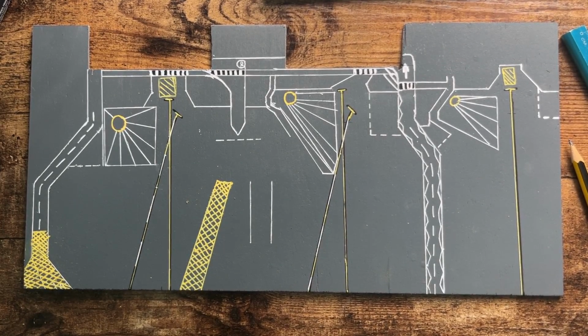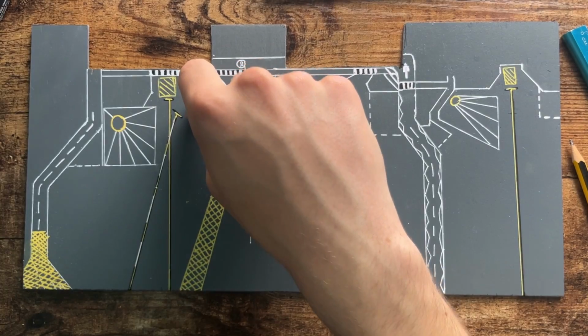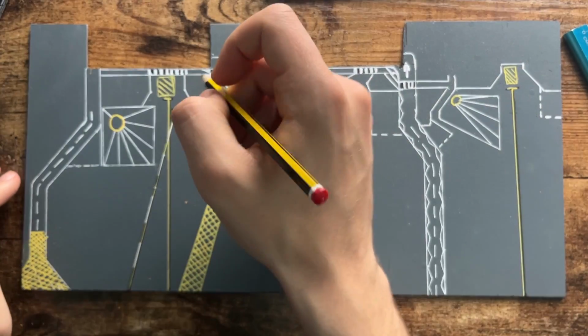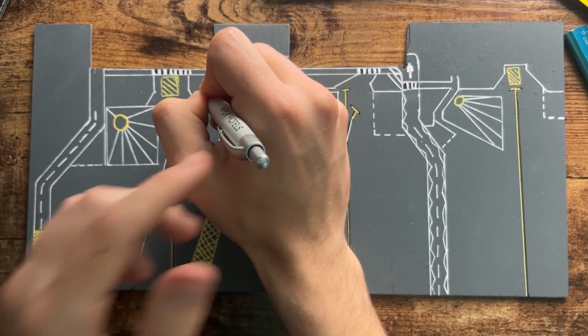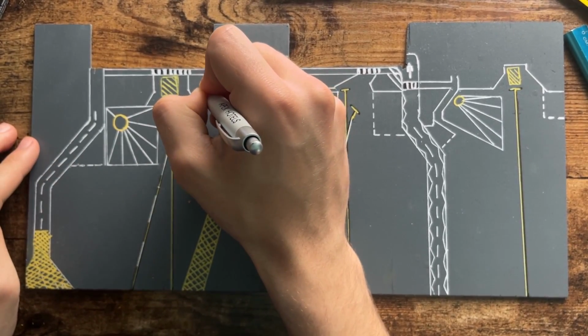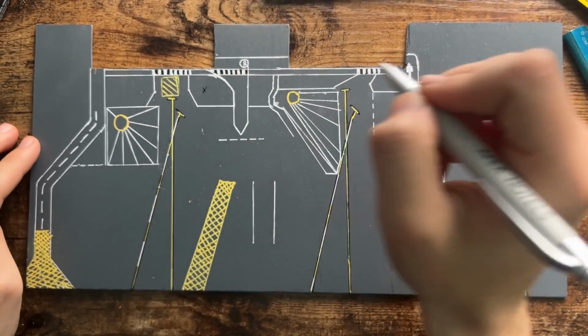In the meantime, I need to find the locations of the lights. So there's one here. One there.